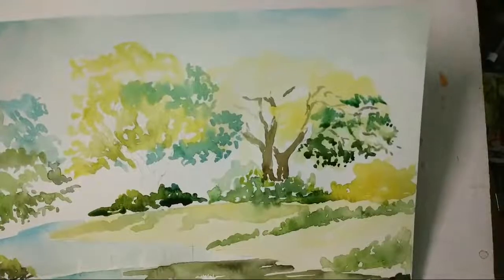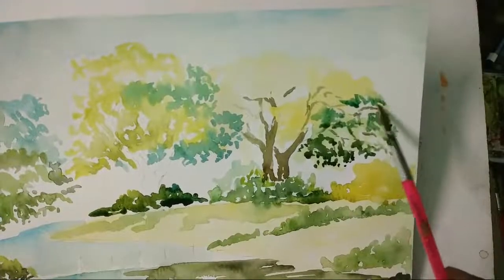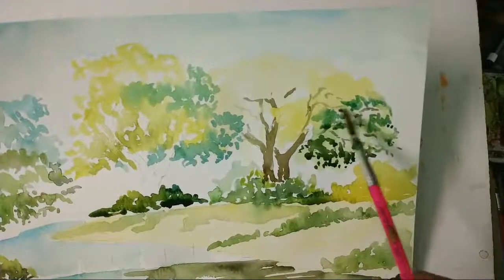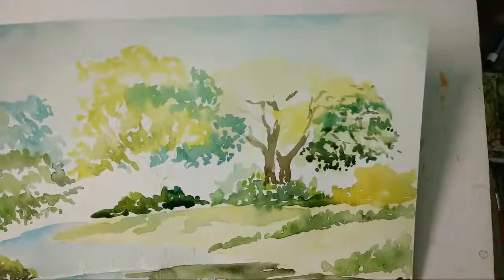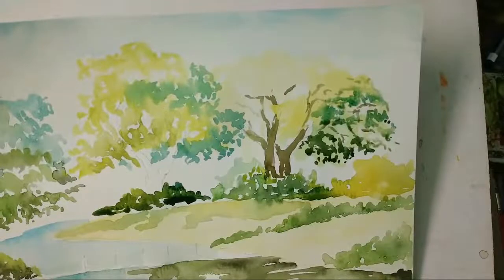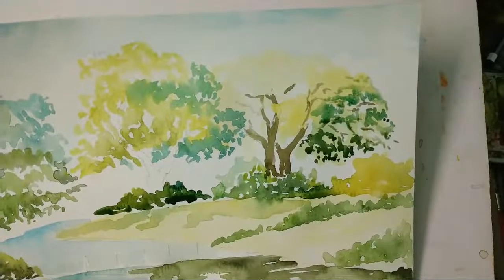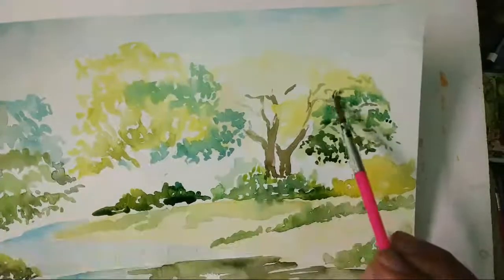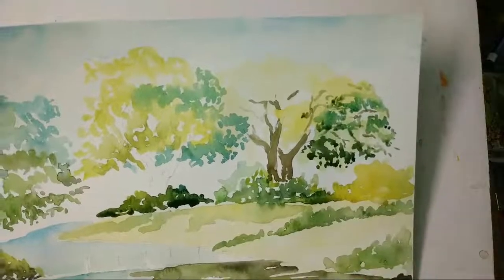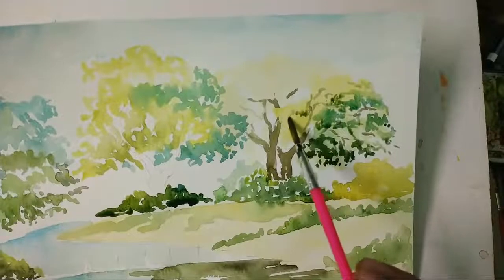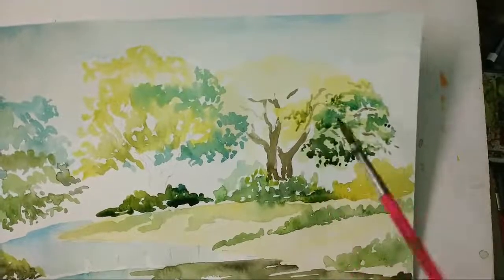So you have to follow the steps. All the drawings which you are seeing are step by step. There is no fast forwarding. So you will get an idea of how to give detail.